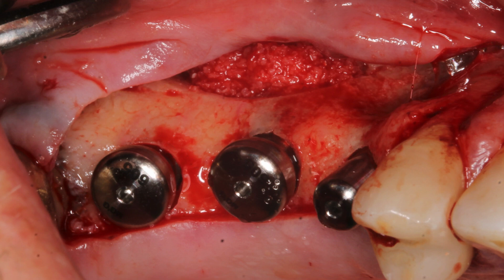Of course, at this point, the implants are fully seated, and we did achieve very good stability, so we felt comfortable placing the healing abutments. And just very quickly, the selection of the healing abutment. There are two things to consider, mainly the height and the circumference, or the diameter.